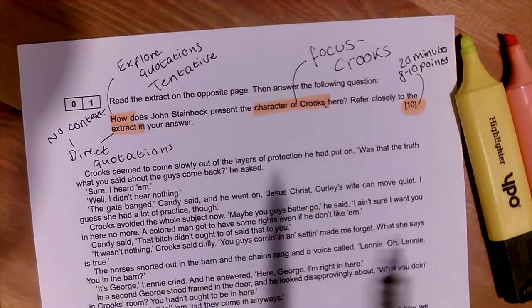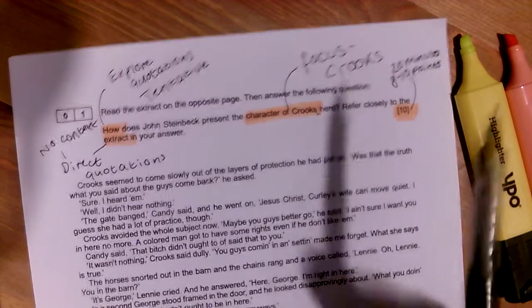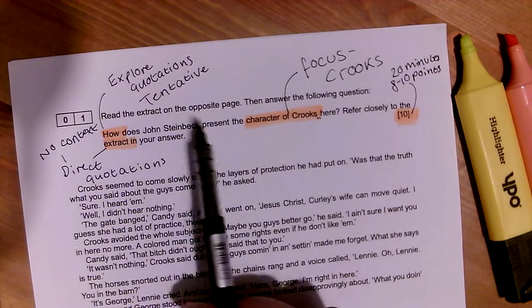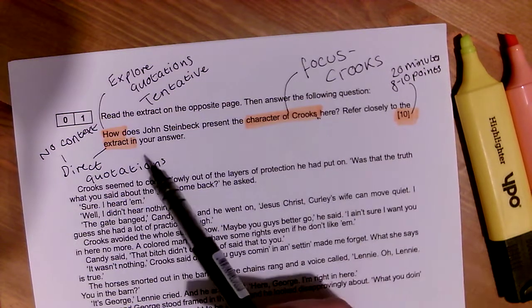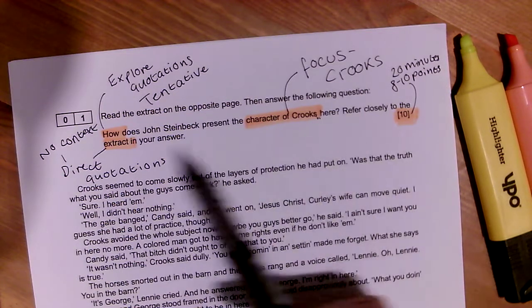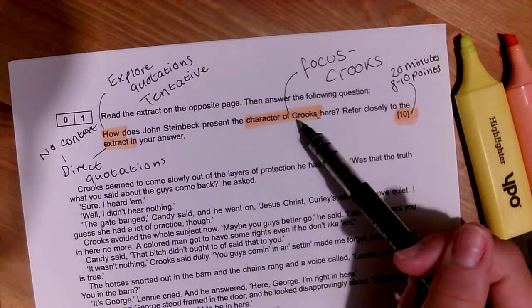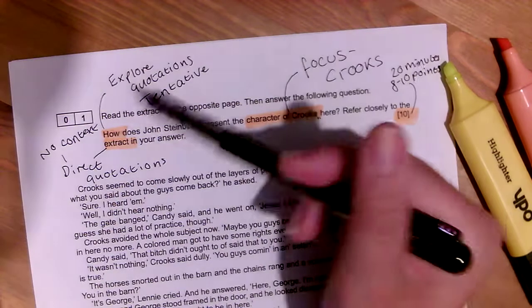So the first thing I need to do is read the question and explode what it asks me to do. So I've already done this before I started the video. So it says, read the extract on the opposite page. Then answer the following question. How does John Steinbeck present the character of Crooks here? Refer closely to the extract in your answer. So I've highlighted how, character of Crooks, extract, and 10 marks.